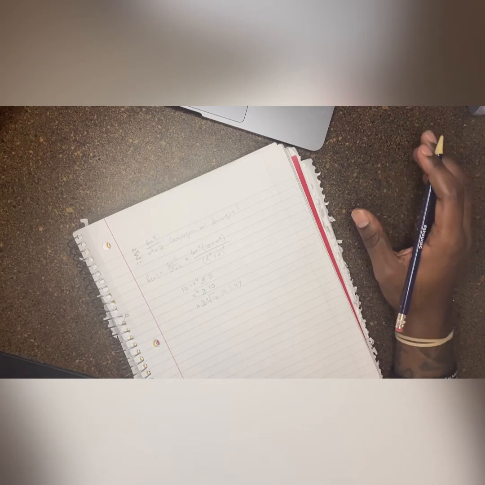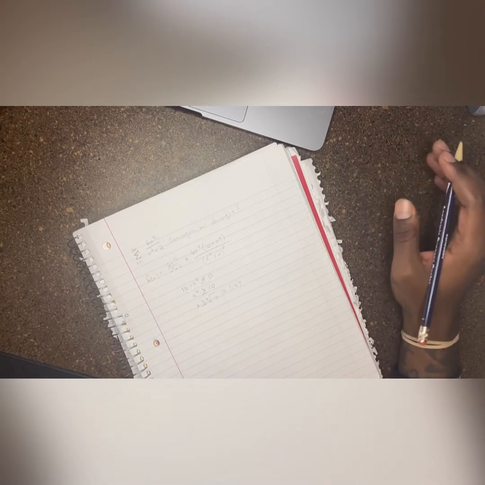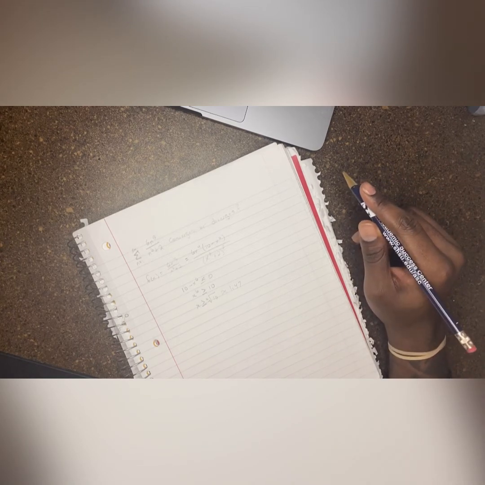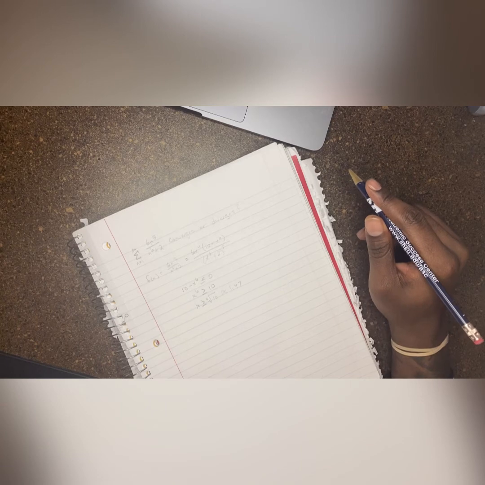So to use the integral test, we evaluate the improper integral from 2 to infinity of 6 times x to the 5th divided by x to the 6th plus 2 dx.